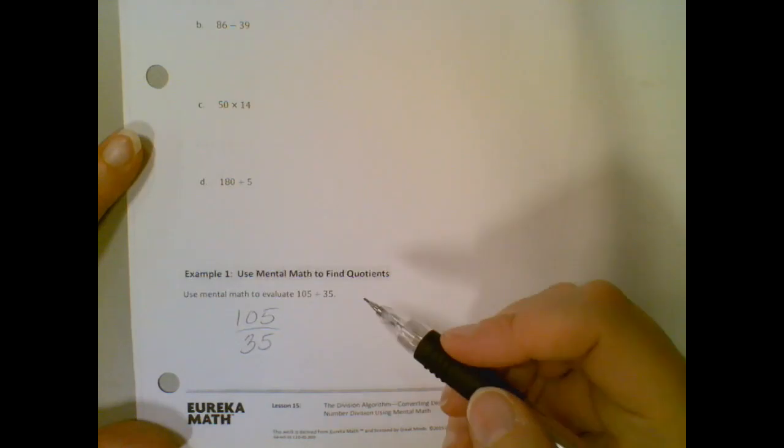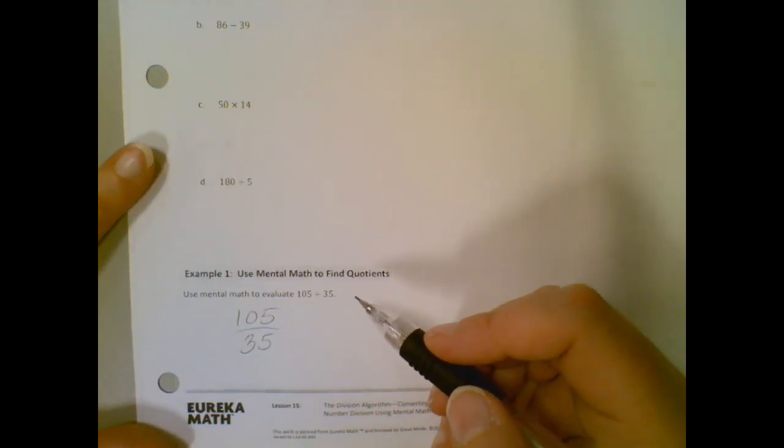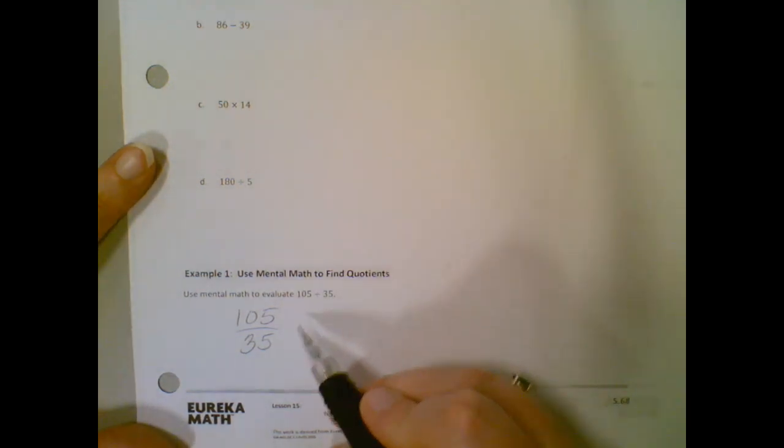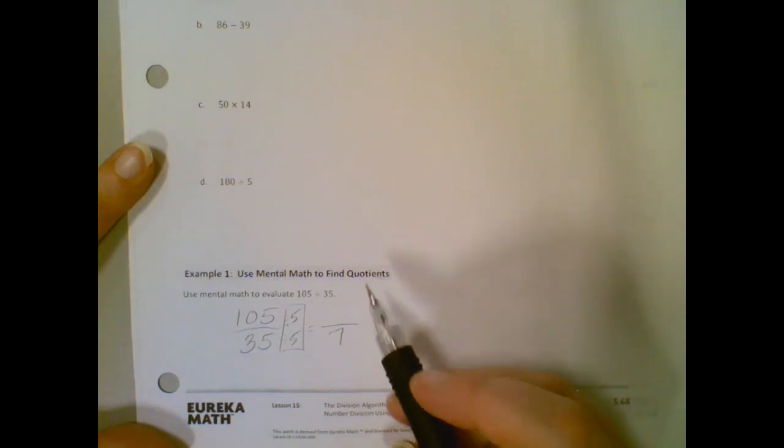Since we're using mental math, we're going to work on dividing, like reducing, which we're pretty good at these days. I see that these are all multiples of 5, so I'm going to divide by 5. I can pretty much do that almost mentally. 35 divided by 5 gives me 7.